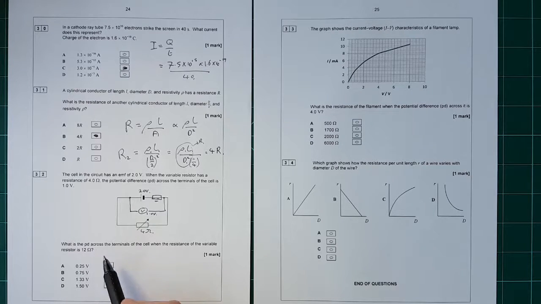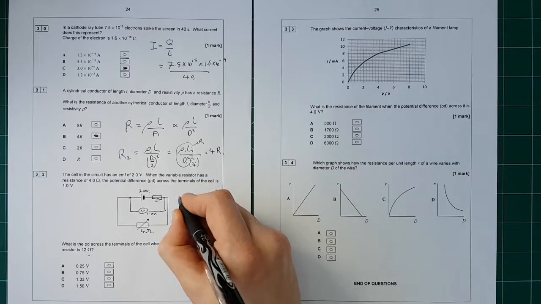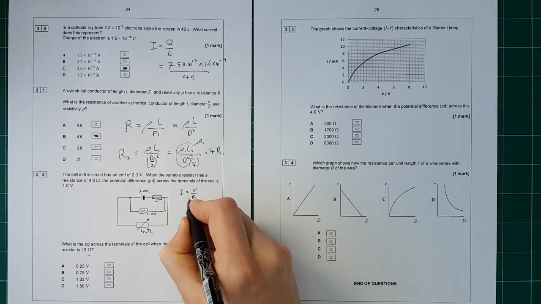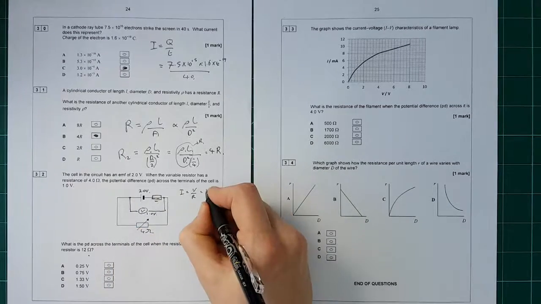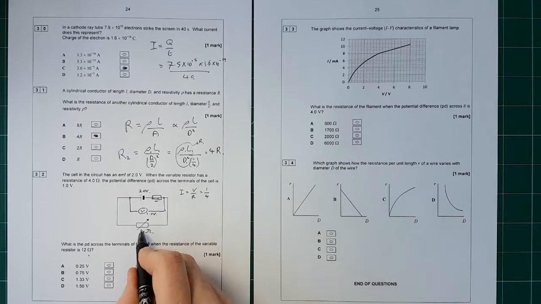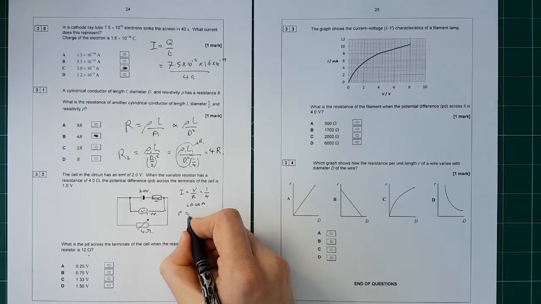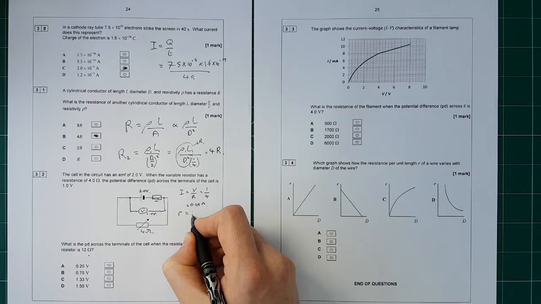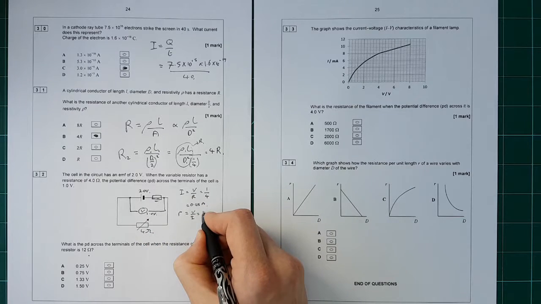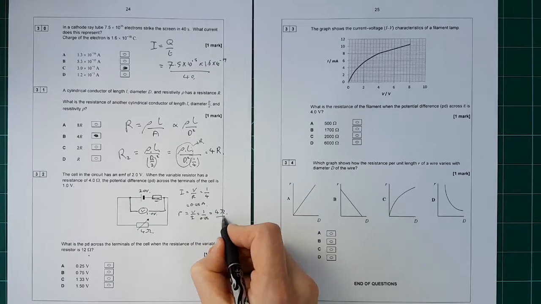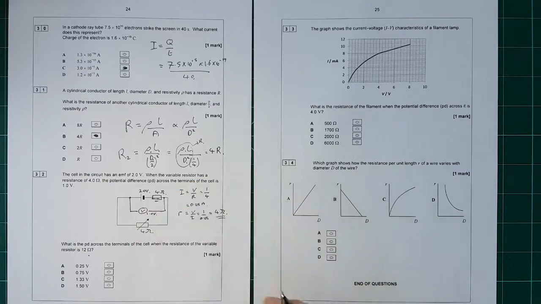What is the PD across the terminals of the cell when the resistance of the variable resistor is 12 ohms? Okay, well, first of all, let's work out what the internal resistance is. So I is equal to V over R. Well, there's 1 volt across this 4 ohm resistor here. So I is equal to 0.25 amps, which means that R is equal to V over I, which is equal to 1 volt across that, divided by 0.25, is equal to 4 ohms. So the internal resistance is 4 ohms.